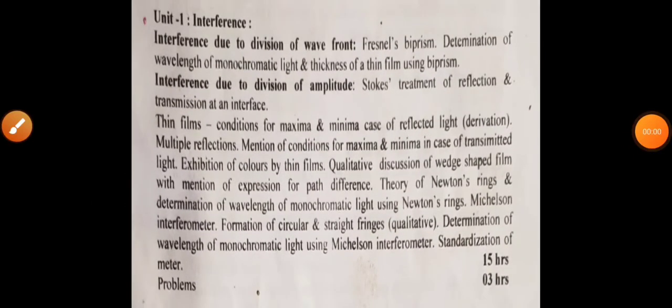Okay, before starting interference, let us discuss some of the basic concepts, that is the basic structure of a wave, then the visible spectrum, and then what are coherent sources. After studying these three concepts, let us move to interference. Let us discuss the general structure of a wave.